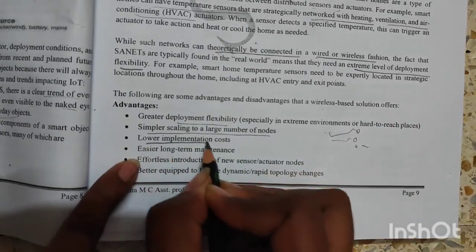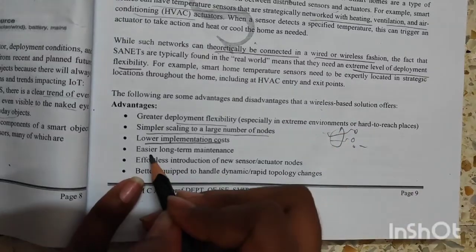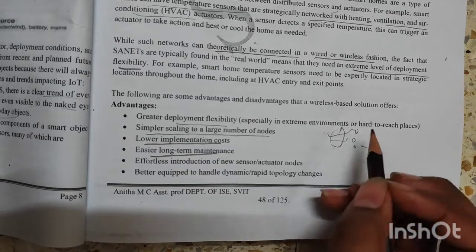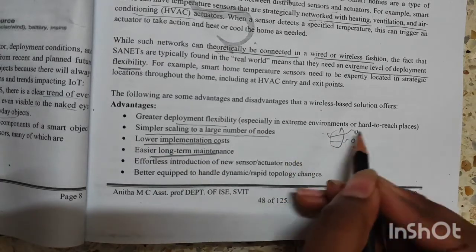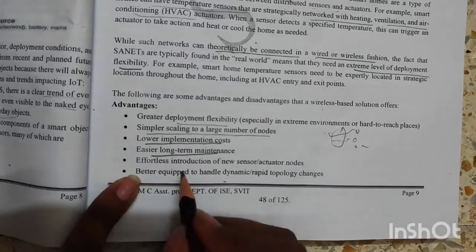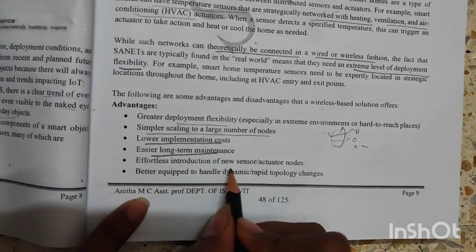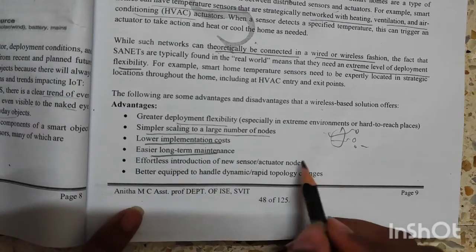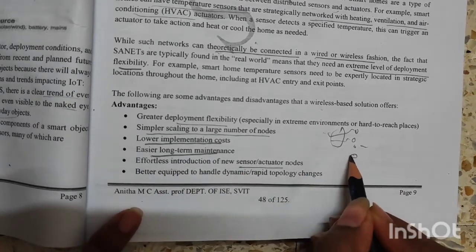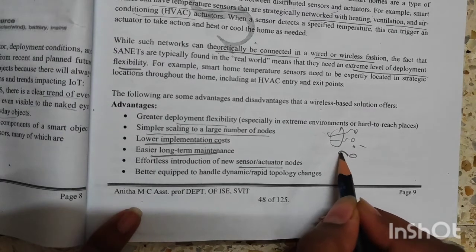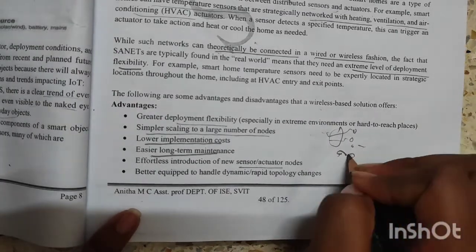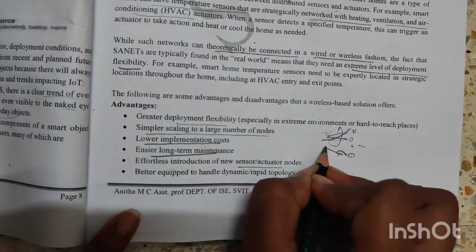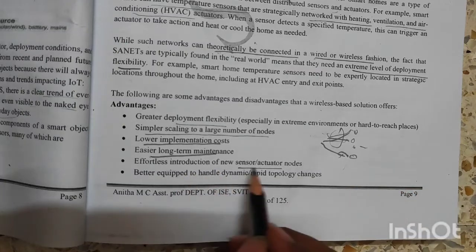You have low implementation cost, wire cost is saved, and then it's easier on long-term maintenance. Now you don't have to bother about your wires getting cut, not being long enough, having to frequently change them. And then you have effortless introduction of new sensors or actuators. You can add any new sensors or actuators and connect them directly to the wireless instead of having to rewire. Now, if this is in one area and that is in another area, all this will be connected through one wire, and for this, you might have to pull a separate wire. So that is why it is easier to introduce in a wireless.